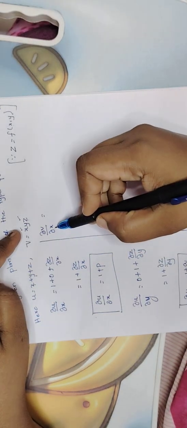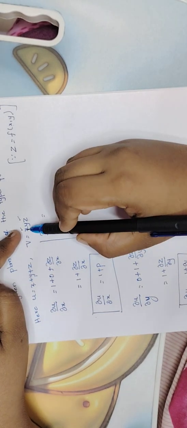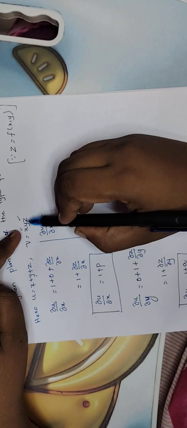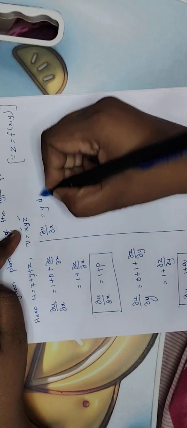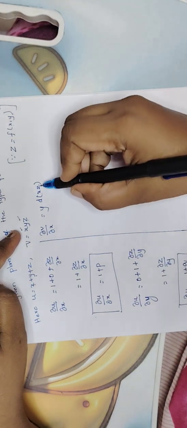So we have to differentiate with respect to x. In both the terms we have x. Since y is in multiplication, take y outside. So we will differentiate only the terms x and z.